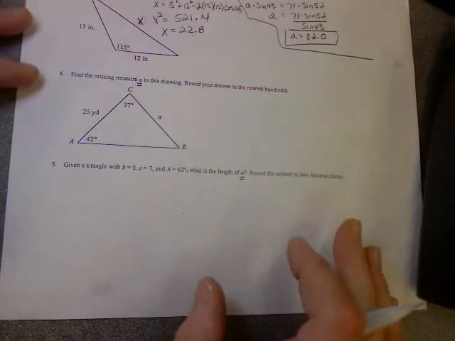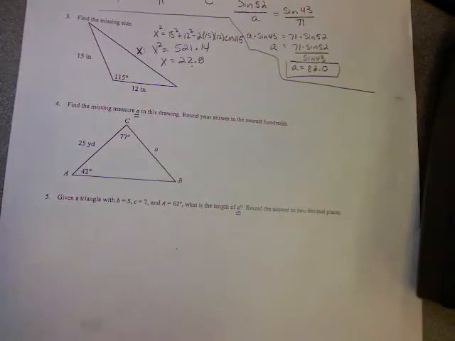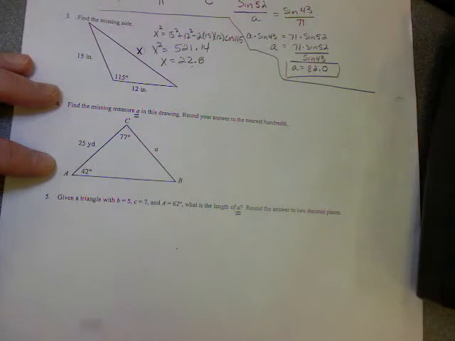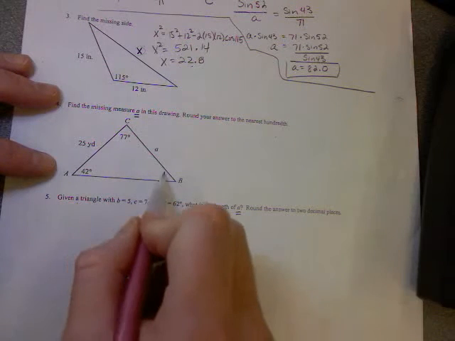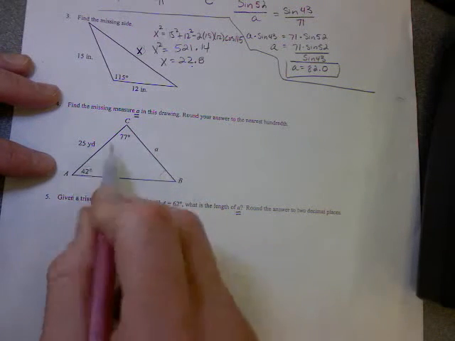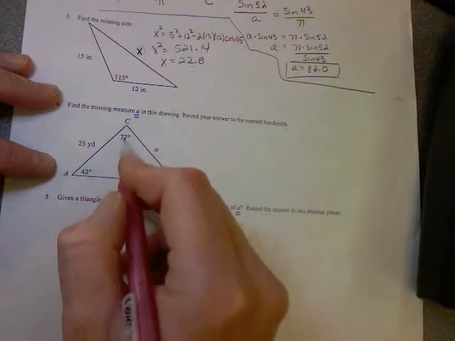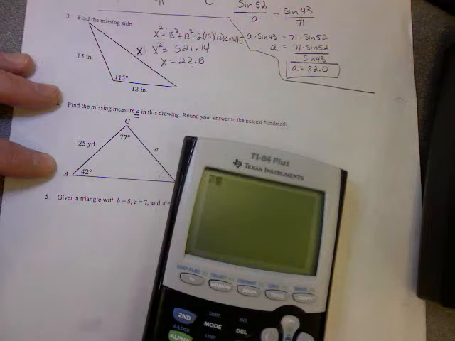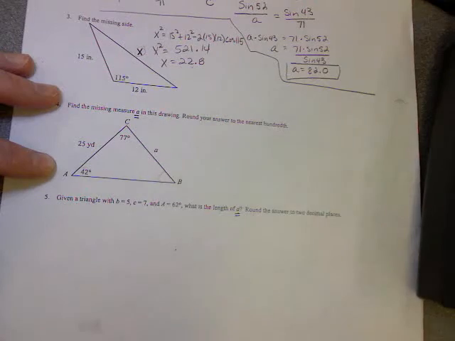And then number 4, we have 2 angles and a side and we're looking for sides, so we can use law of sines. The problem is we don't have this angle, and we need it because we have the side opposite. So all we do is get that angle by adding up 77 and 42 and subtracting that from 180 because there's 180 degrees in a triangle. So that's 61 degrees.